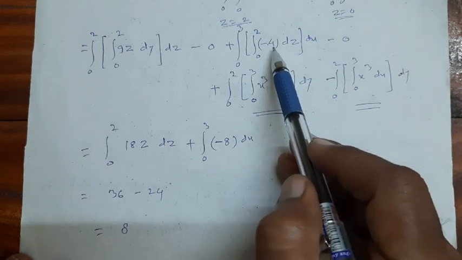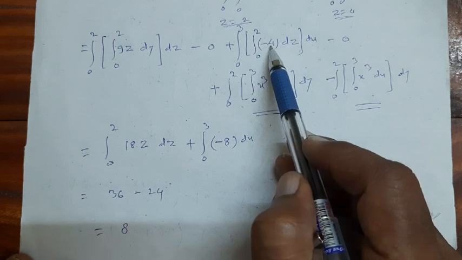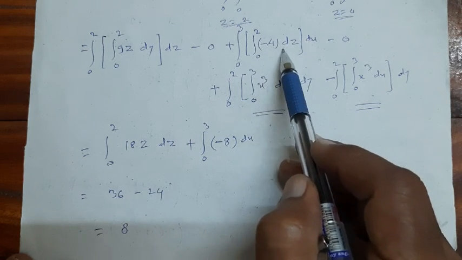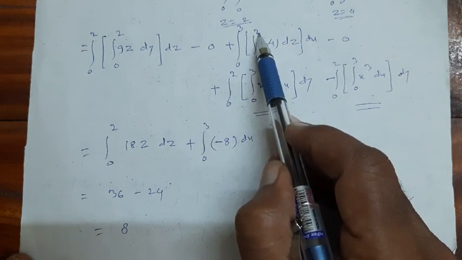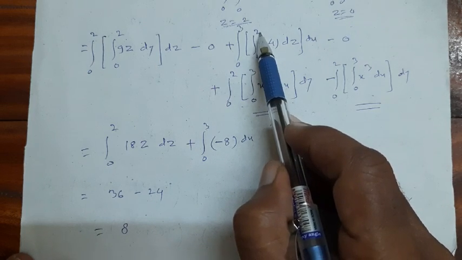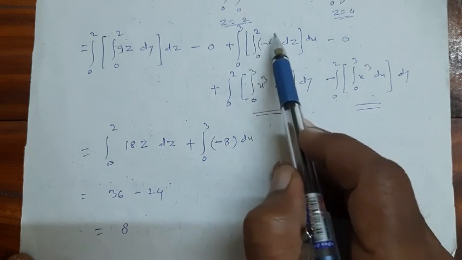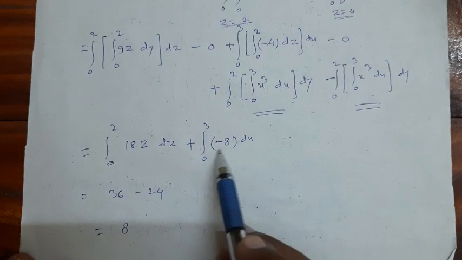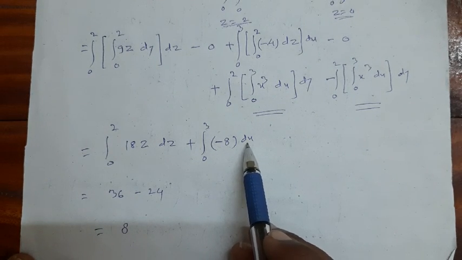But why have I written it? I have directly solved this. The integration over z will be minus 4z, but if I substitute the upper limit, there is no need of substitution of the lower limit, it will be 0. If I substitute the upper limit, it will be 4 into 2, it will be 8, and therefore I will have to integrate 8 minus 8 with x.